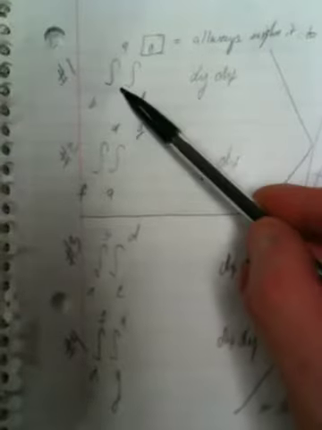Okay? So number 1 corresponds with number 4, and 2 corresponds with 3. 1 turns into 4, and 2 turns into 3. Okay, see? C here is on the bottom. C here was on the top. Okay?